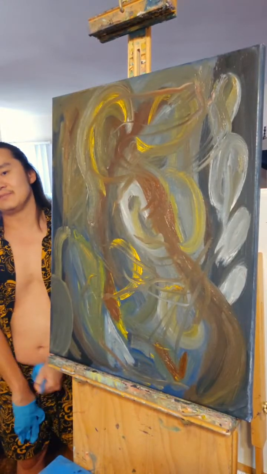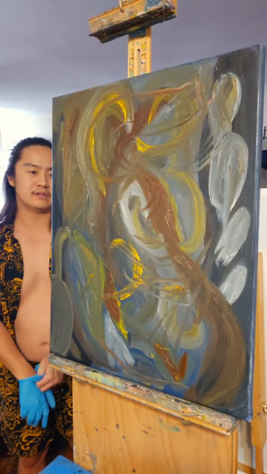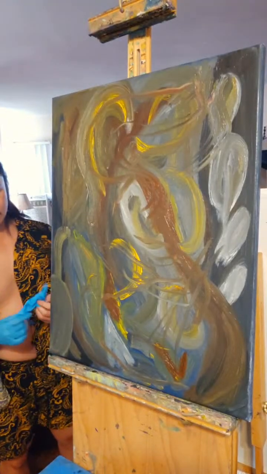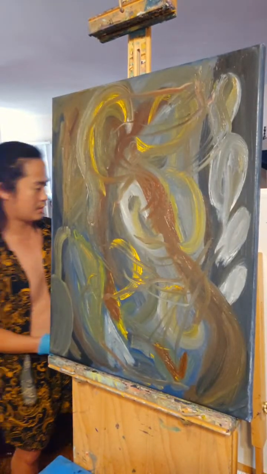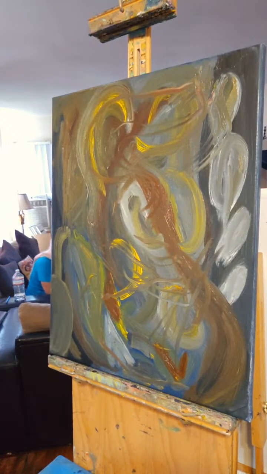Oh, that's exciting. So I gotta find a nice painting to paint over here. Not this one. This one's not dry yet. I want to find a different one that might work. I should have another painting that I can paint over here. Let me find it though.